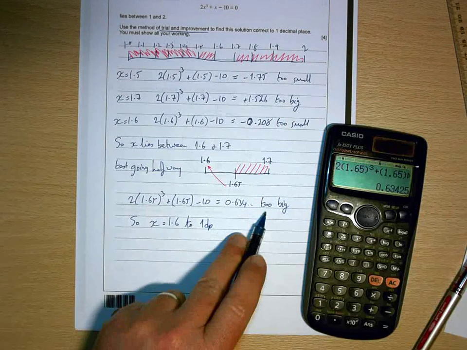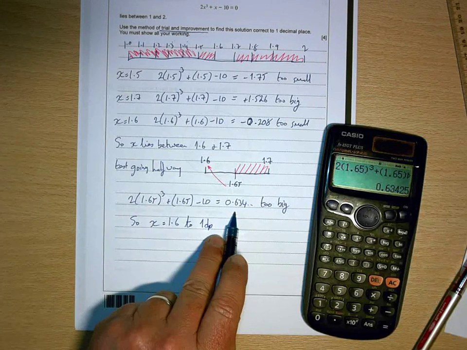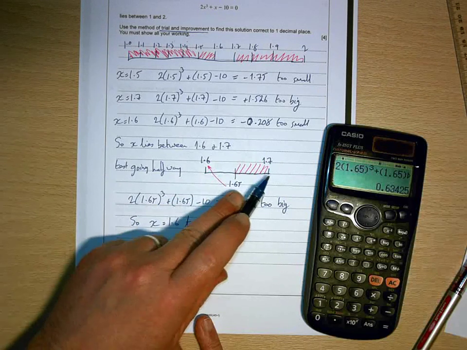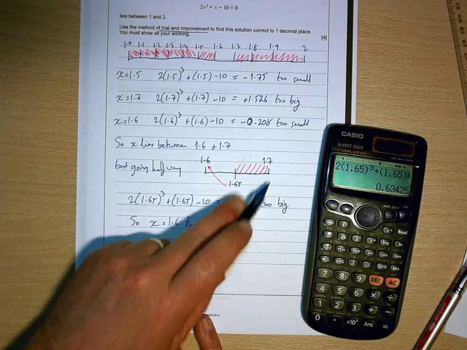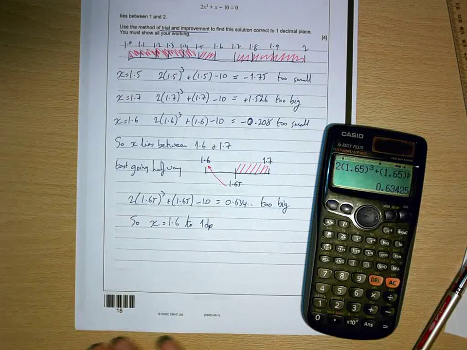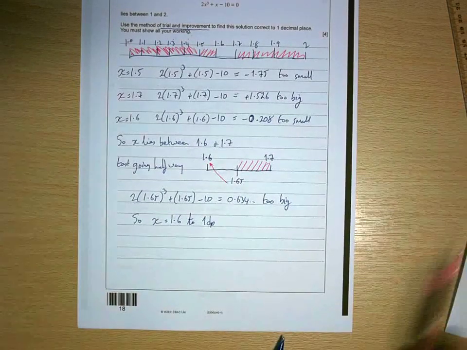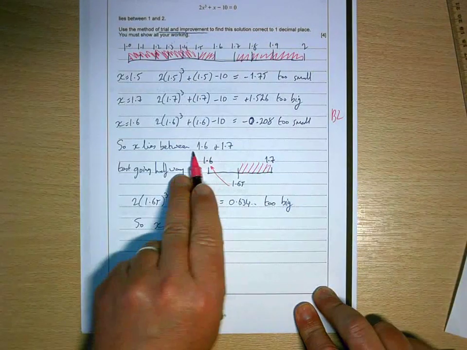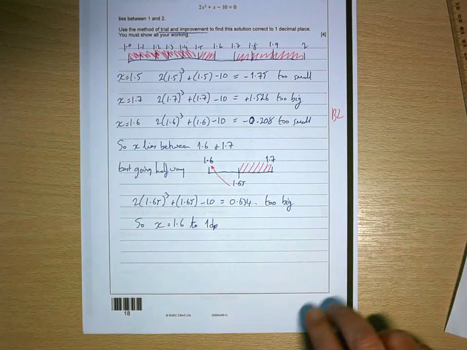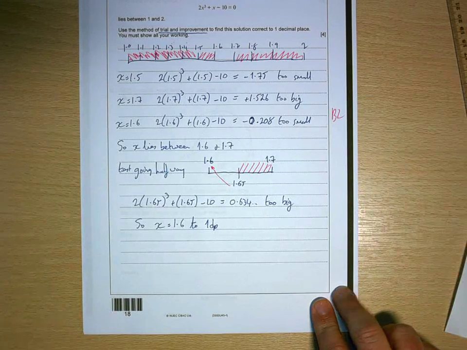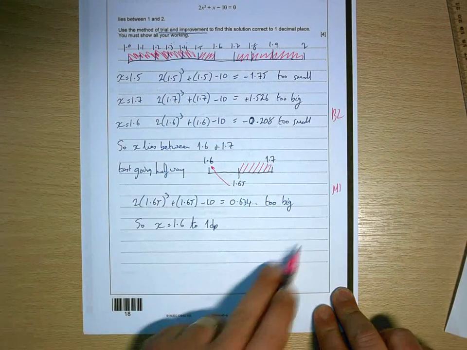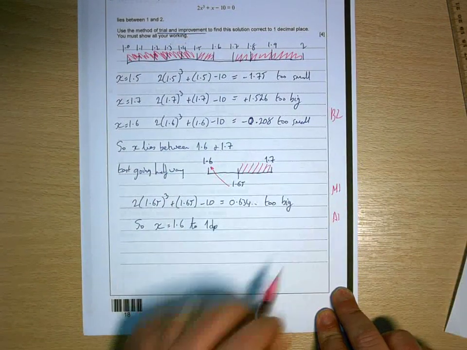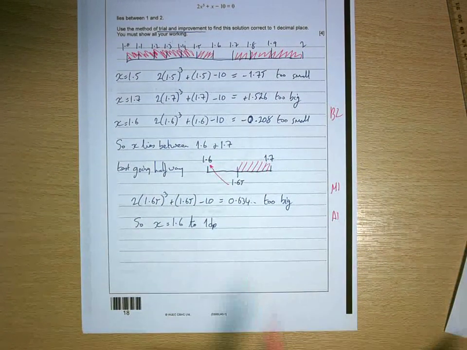If that had worked out to be too small, so if that had been negative, then those would have all been too small. Our answer is in that region, and anything there rounds up to 1.7. So we get 2 marks for getting it to consecutive between 1.6 and 1.7. Then there's a method mark for going halfway between, and an answer mark for then showing which is your final answer.